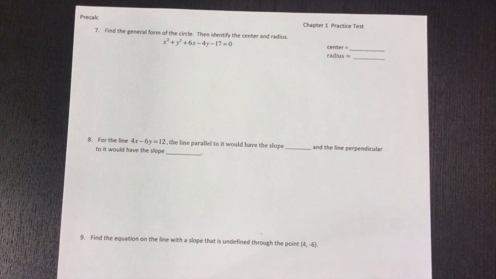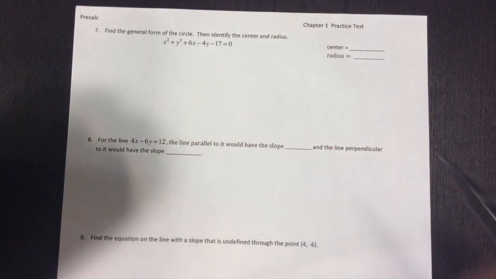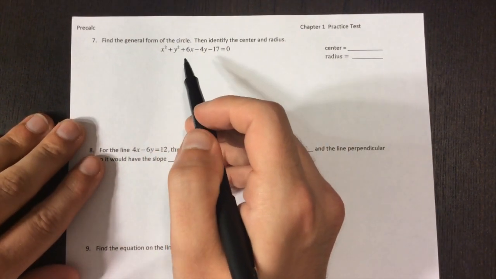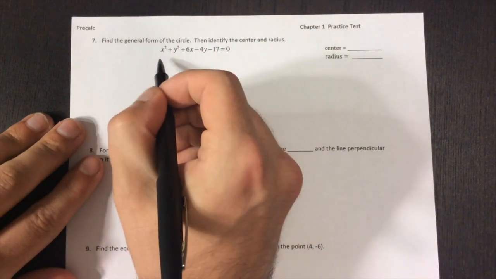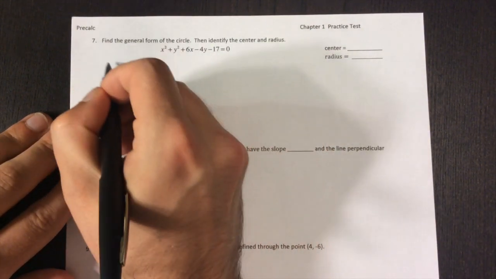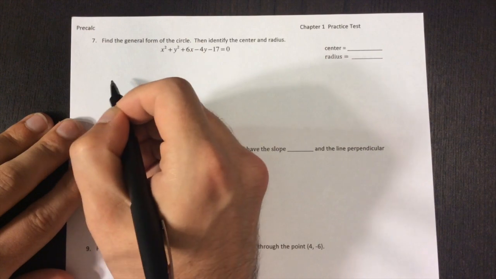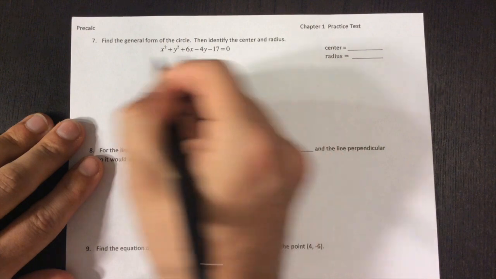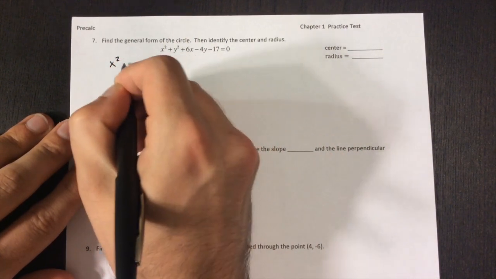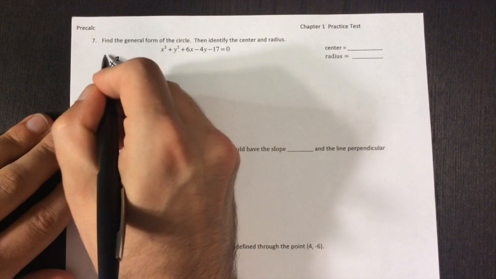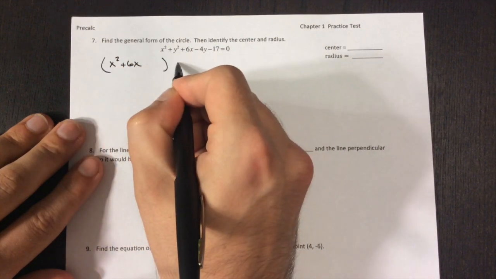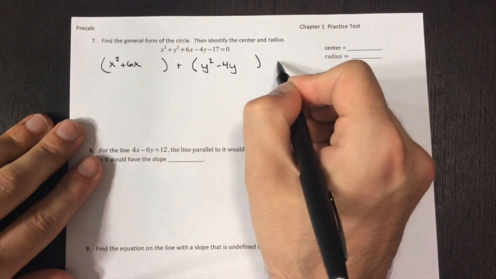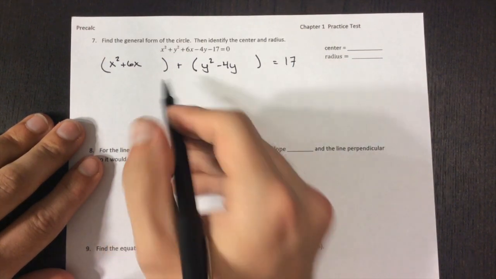Moving to the second page, we're on number 7 right now. Find the general form of the circle, then identify the center and the radius. This is not in standard form yet, so what I'm going to do is put it in standard form. Standard form looks just like we did on the previous page, x minus h squared plus y minus k squared equals r squared. So the first step is I'm going to add 17, and I'm going to group the x terms and the y terms together. So I have x squared plus 6x, and I'm going to leave a little space, plus y squared minus 4y, I'm going to leave a little space, equals 17.